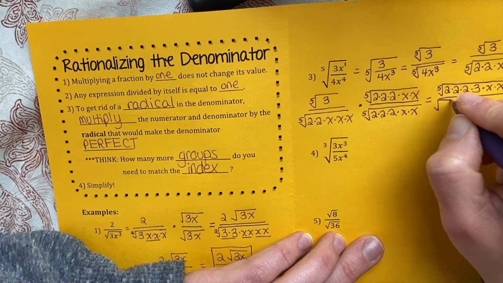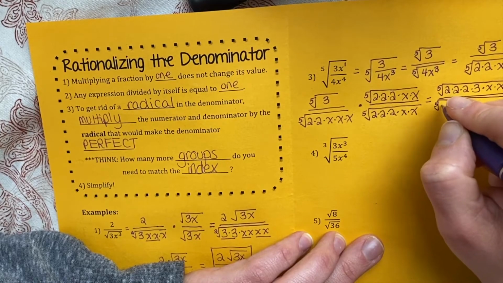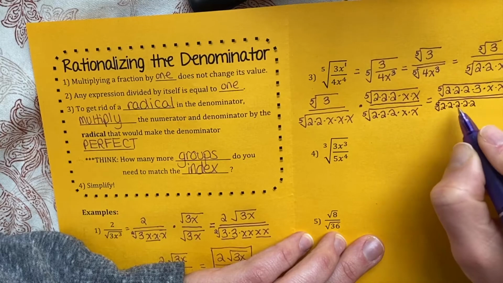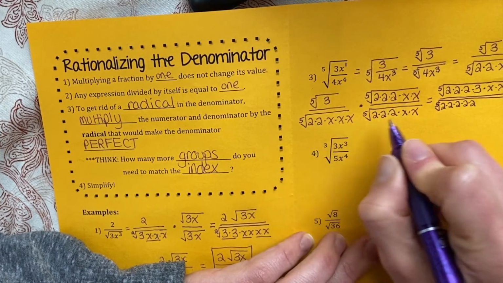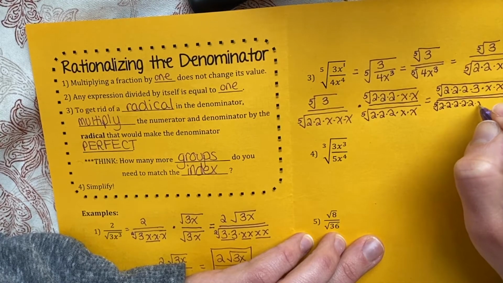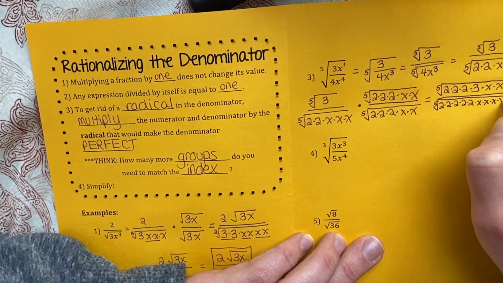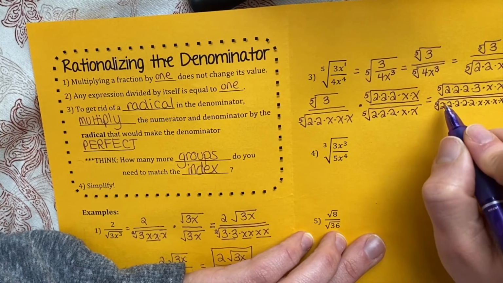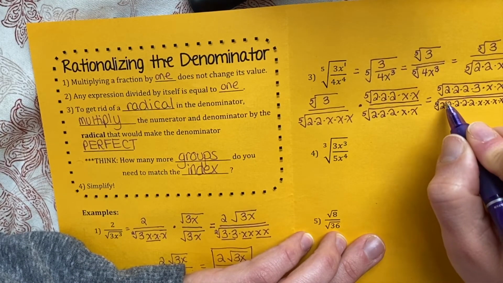In the denominator, so here's what you should get. You should get your 5 groups of 2, right? If I put these 2 and these 3 together, and then you should get your 5 groups of x's. Okay, 5 because that's the index again.